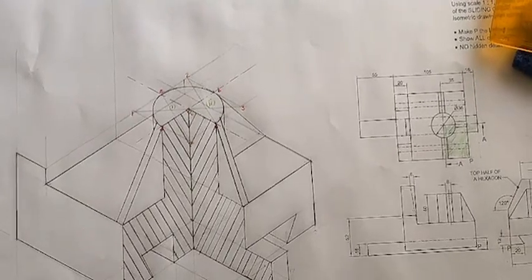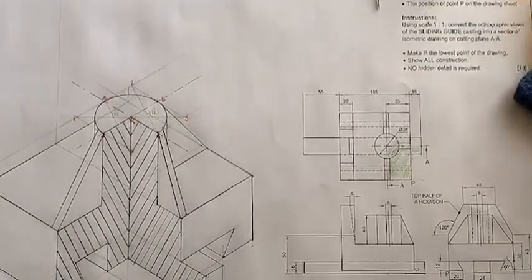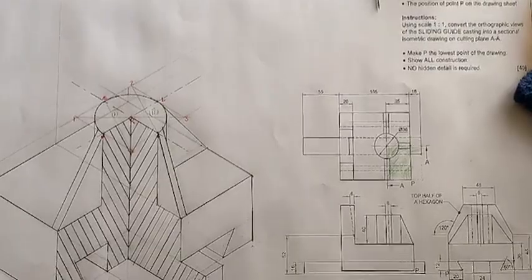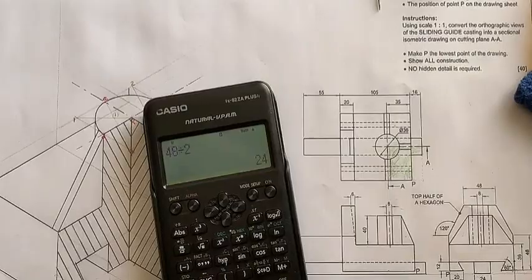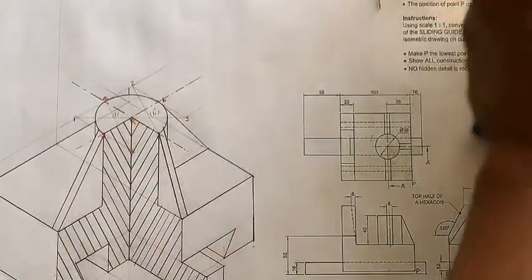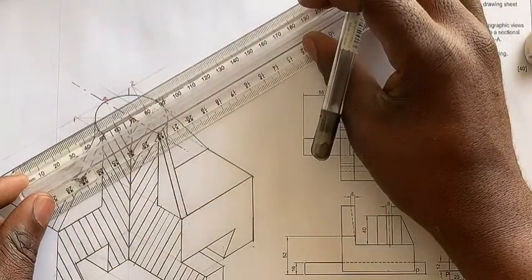So they are saying 48 divided by 2, which is 24, isn't it? So I'm going to say 24 this side and 24 this other side. I'm looking for 24, which is this one. You understand? So I mark at 0 and mark at 48.